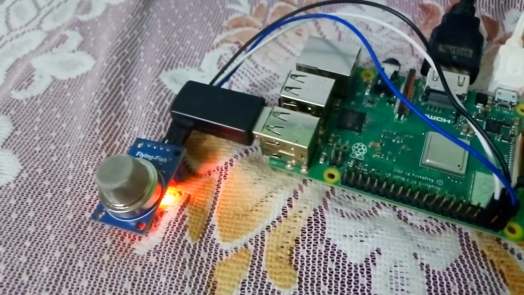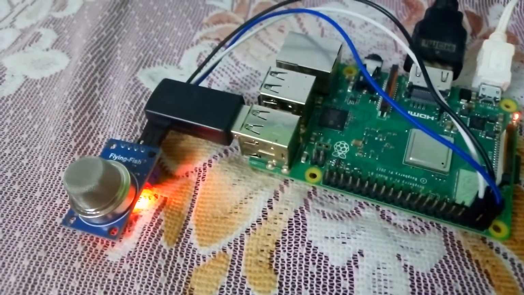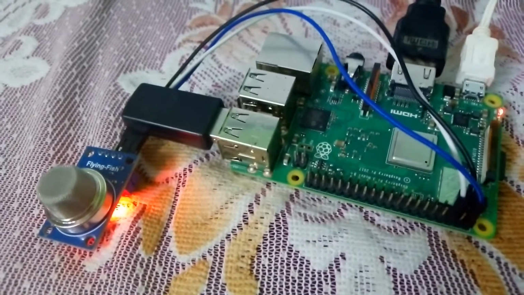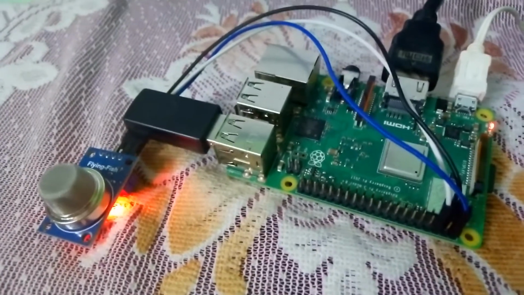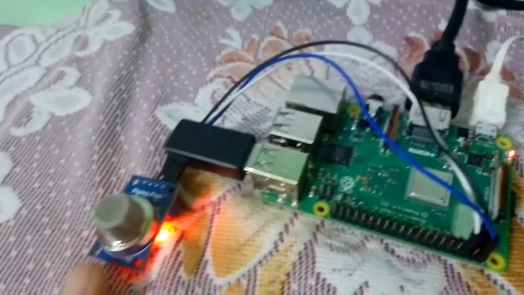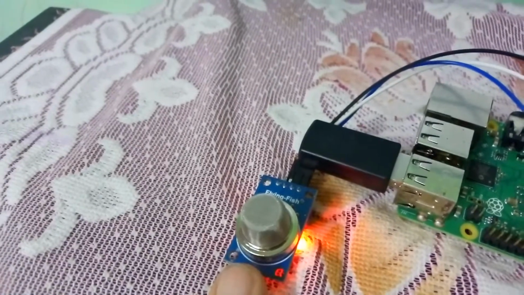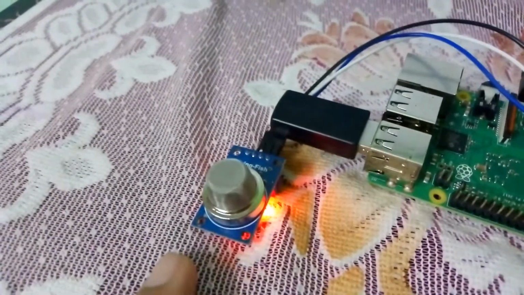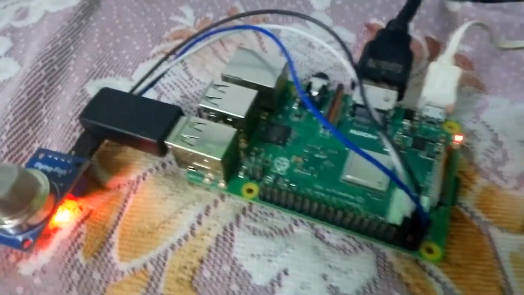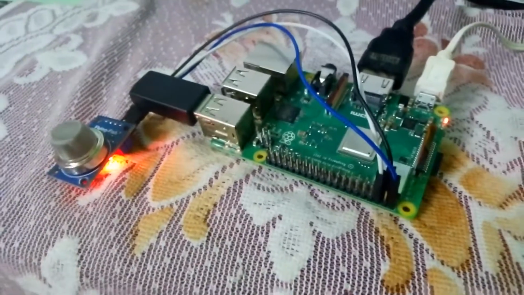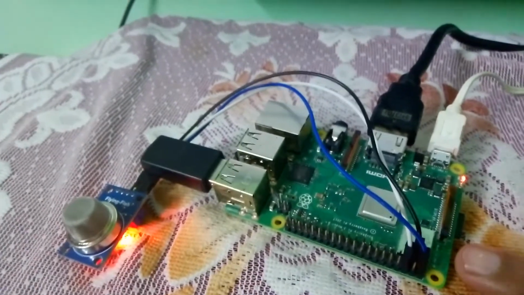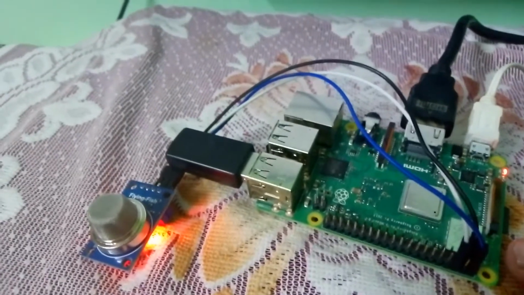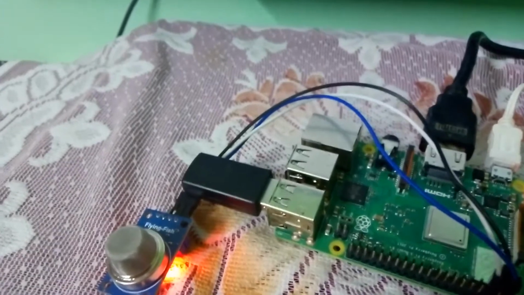So this is basically a gas sensor module along with Raspberry Pi. The main objective of this project is that this gas sensor module will sense any gas and it will send a signal to this Raspberry Pi, and this Raspberry Pi will send that data through an email notification.